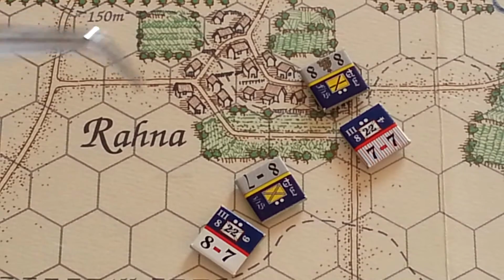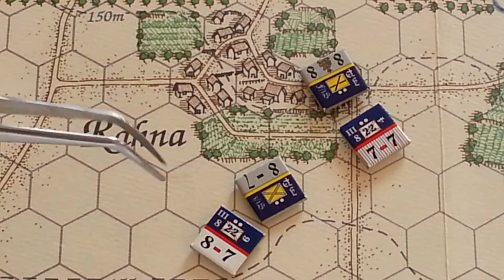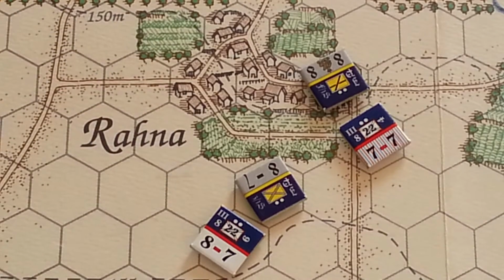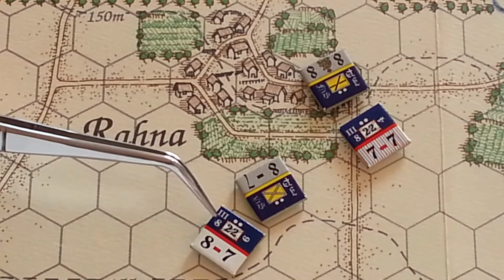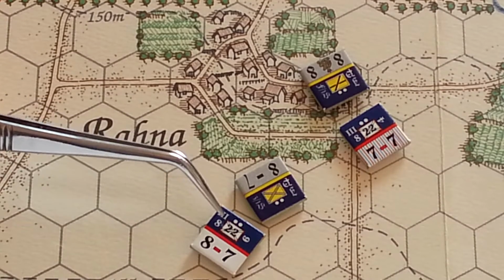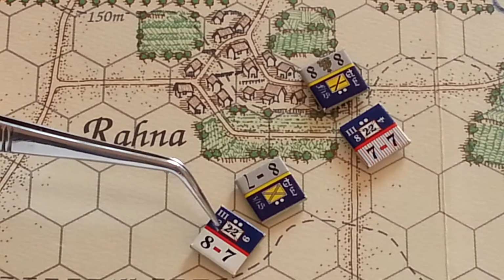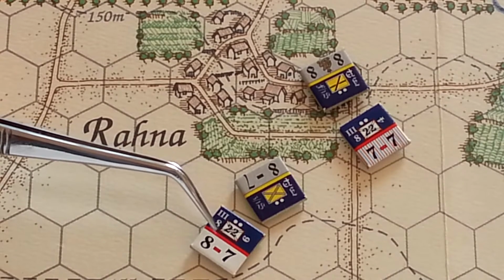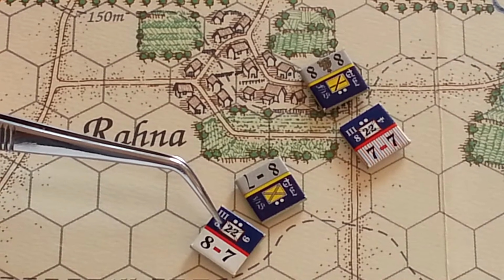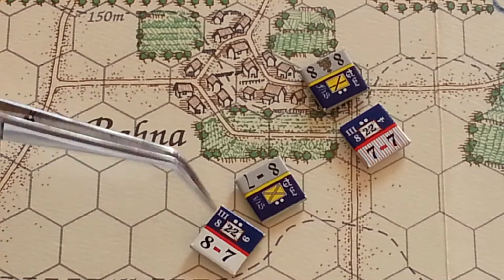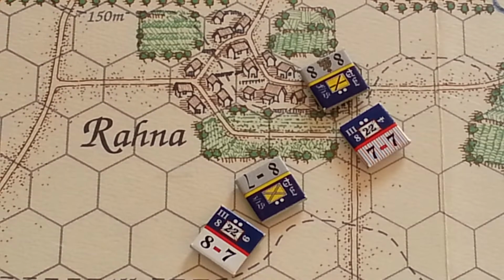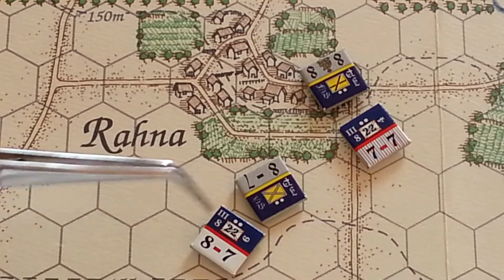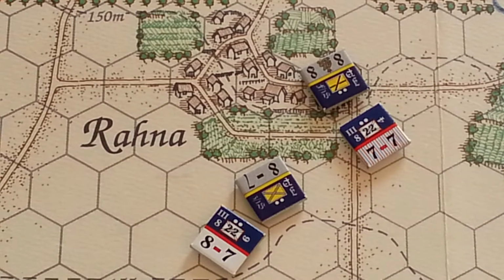Now a column or general order can fire with that full attack factor right up until they are down to their last increment of strength. So when this 8 increment strength battalion gets 7 casualties, he will then cut that combat factor in half, that fire factor. So that just represents the frontage presented by the column, I suppose.